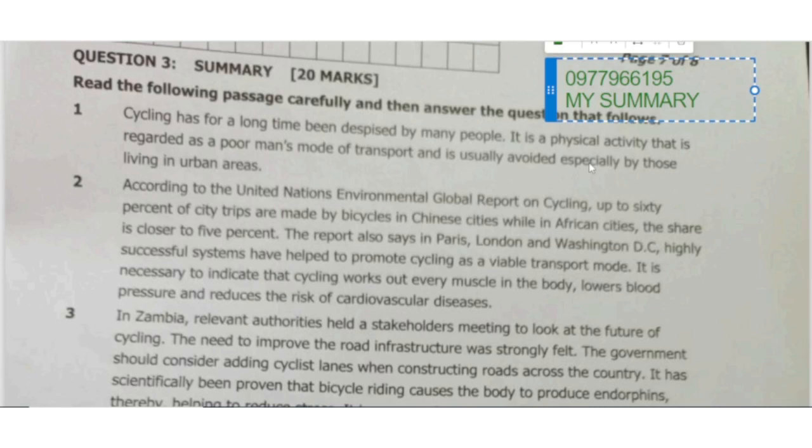Cycling has for a long time been despised by many people. It is a physical activity that is regarded as a poor man's mode of transport and is usually avoided, especially by those living in urban areas. According to the United Nations Environmental Global Report on Cycling, up to 60% of city trips are made by bicycles in Chinese cities.